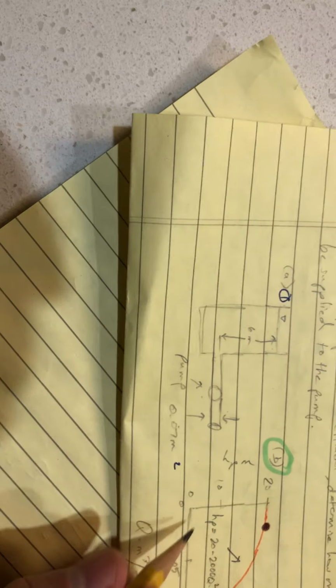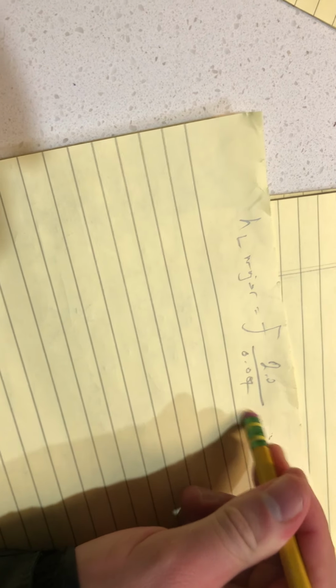I'm just going to write out and plug in our values for our HL major, which would be f times 2.0, which is what they gave us, 0.07. Also given, because that's what they gave us at the beginning, right? So it'd be 0.07, and our 2 meters with the length. Just plugging in here, so we have V squared over 2G. HL minor would be 0.5 V squared over 2G, and that's from the K value that we found earlier.